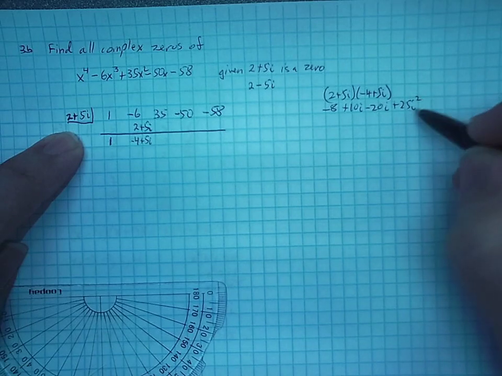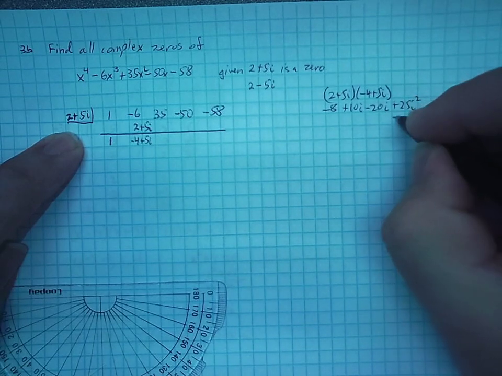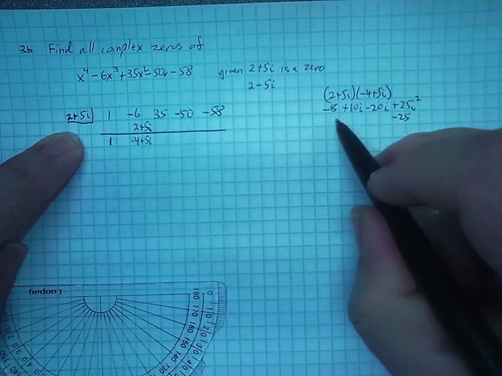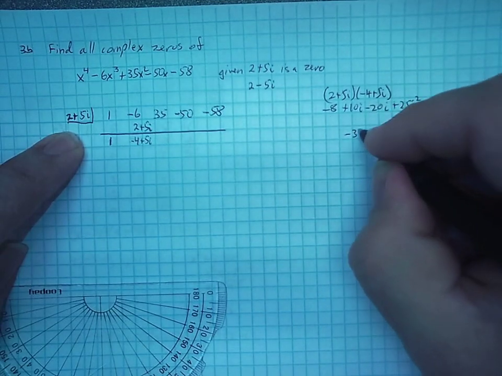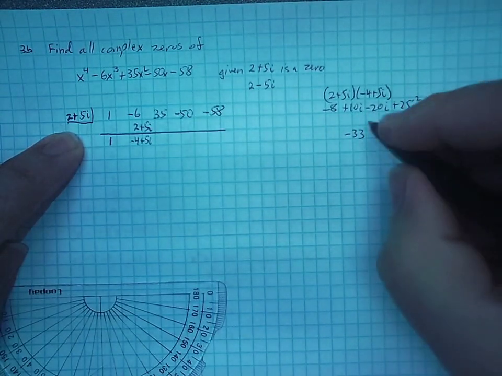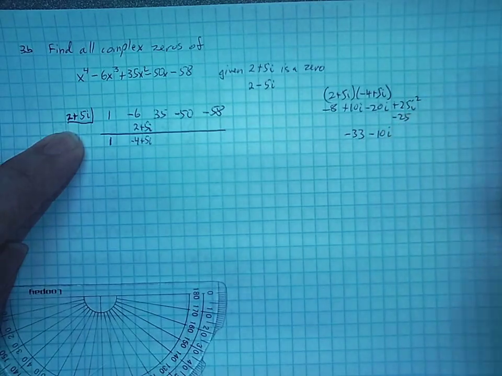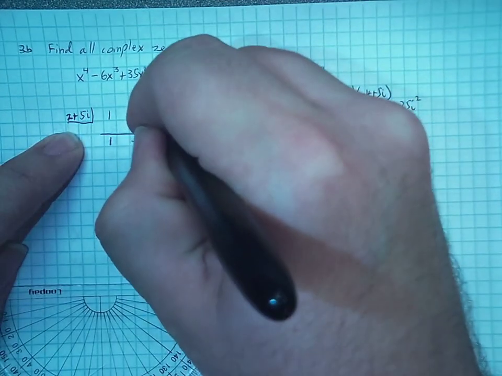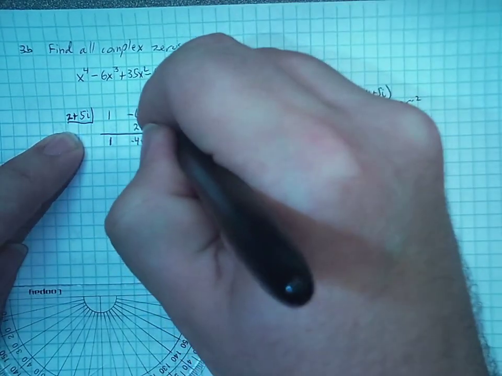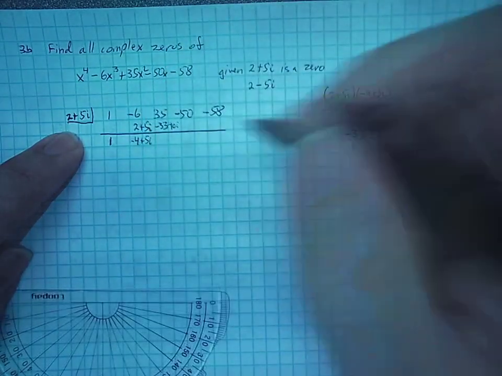Hopefully you remember i squared is negative 1. So this is actually negative 25 and goes with the negative 8 to make negative 33, and 10i minus 20i is negative 10i. So this is negative 33 minus 10i.